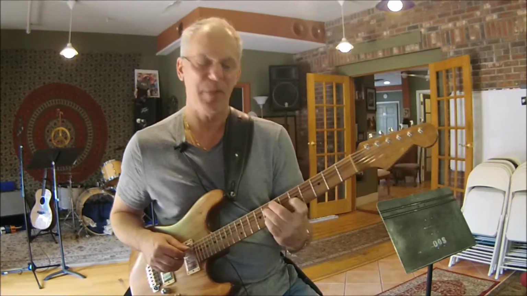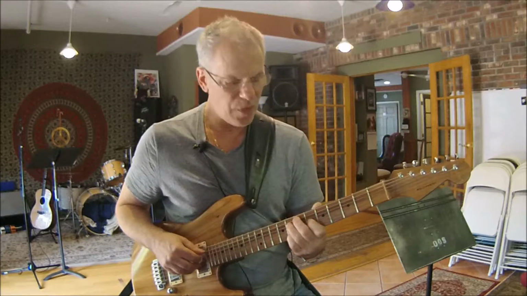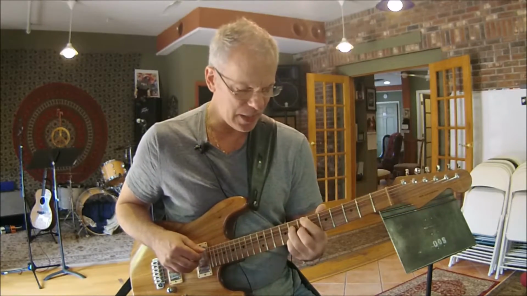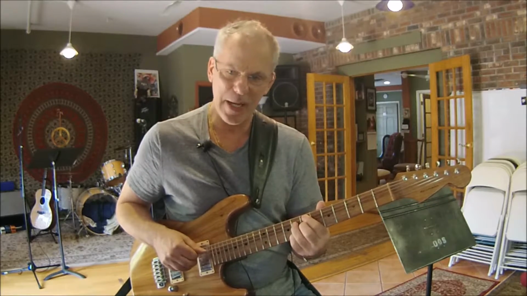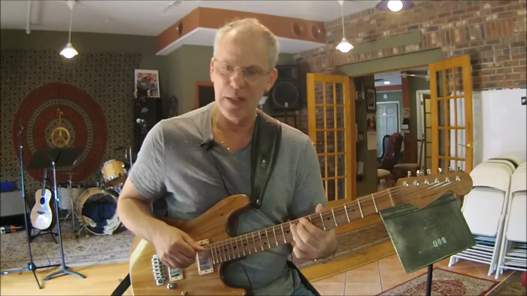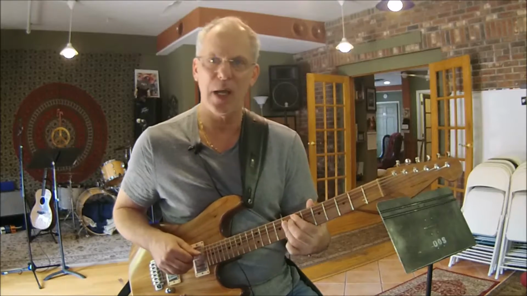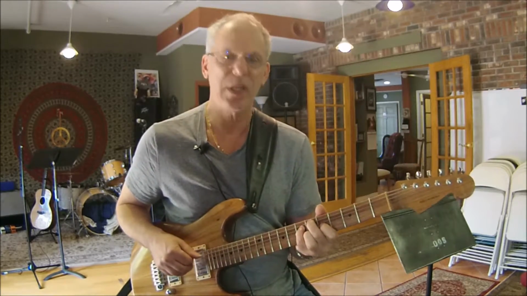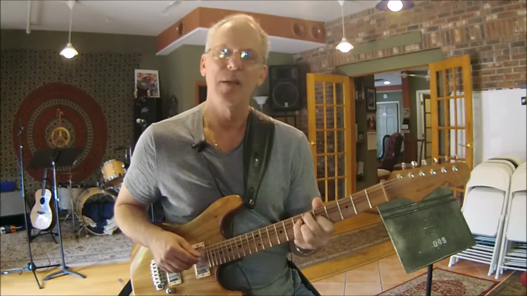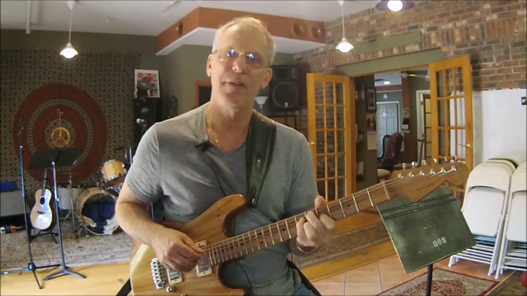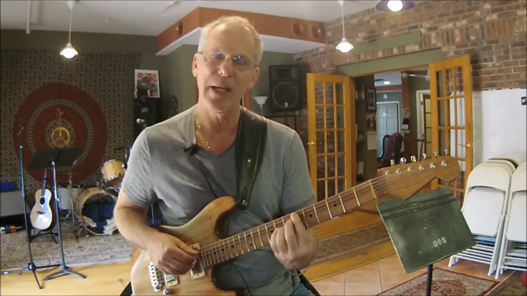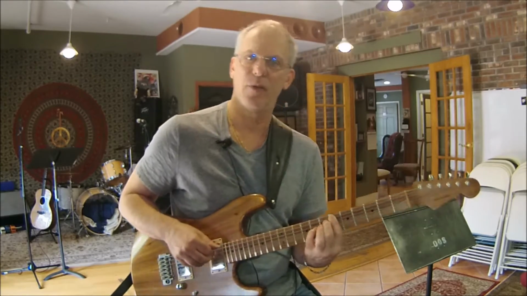C7th with the E in the bass. Move up the 3rd string 1 fret. C7th flat 9, C9th, 1 more time, C7th sharp 9. Back to the F7th chord with the E flat in the bass. The 3rd string is the 5th, move it up a half step. F7th sharp 5, F13th, and another fingering for F7th.